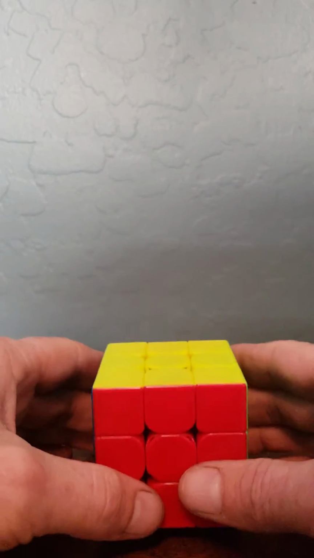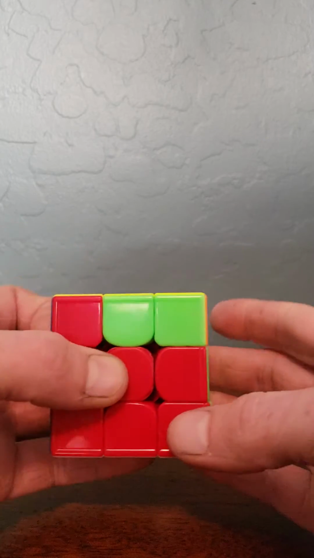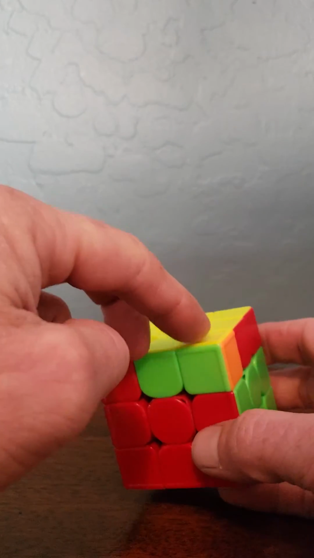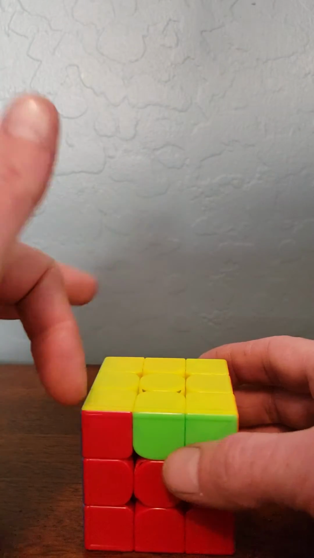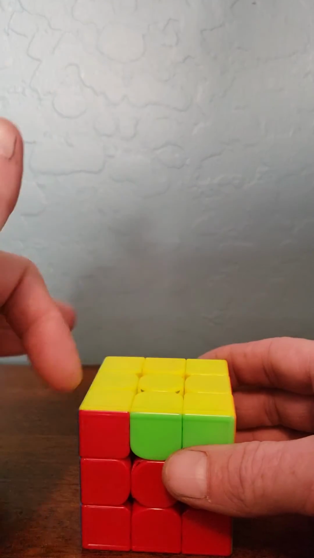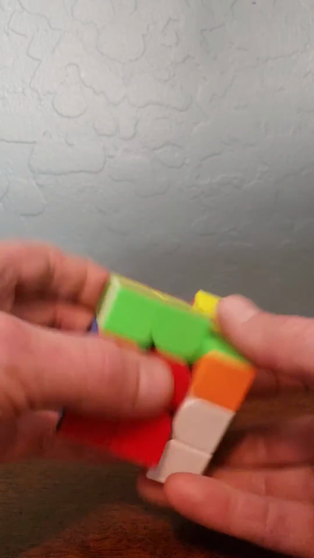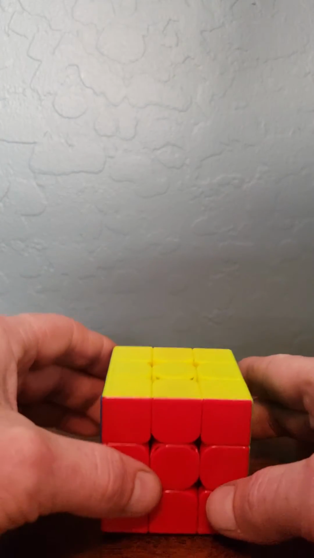And again, I got a video on that. JB Perm. Got a video on this guy where you got to swap this F2L pair with this F2L pair. It is a T Perm, it's just a different starting point, and I explain what I mean by that in the J Perm video, so watch that if you don't understand what I'm talking about. But it's the exact same thing.